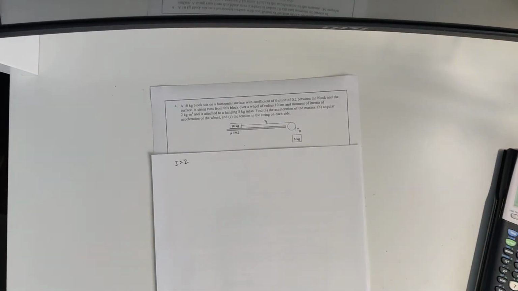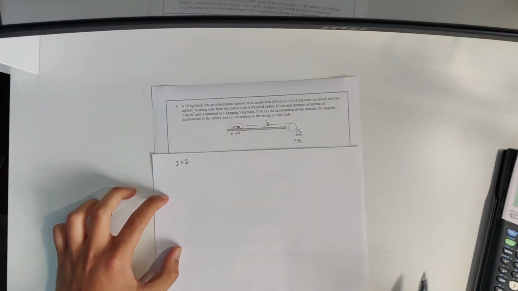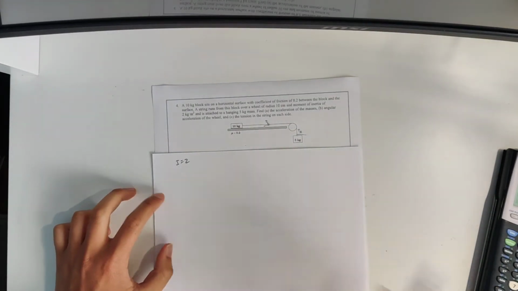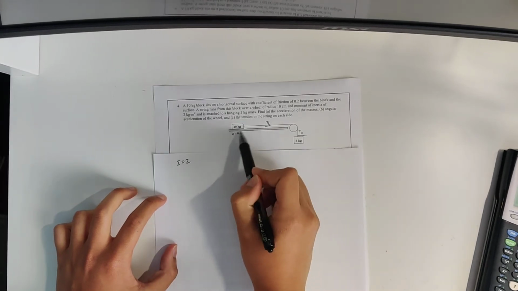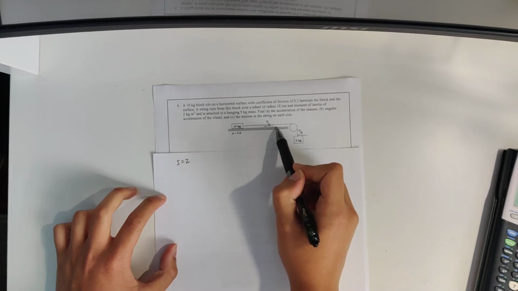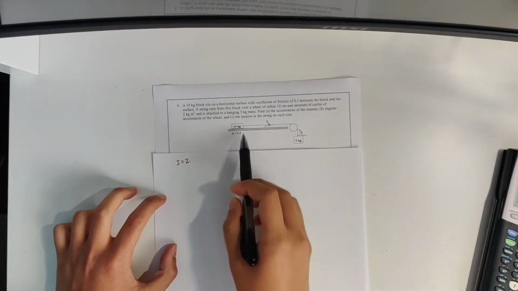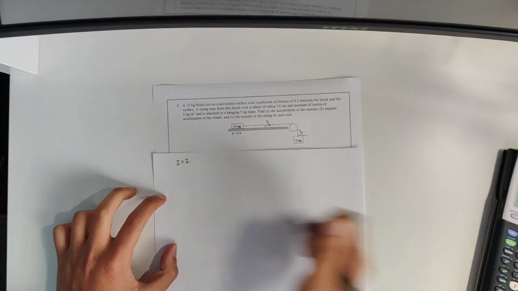So first, what I'm thinking, I'm going to set up Newton's second law to isolate for the tension. So we have TL and TR. If you look at this system right here, for the 10 kilogram block, the force pulling it is going to be tension L. And it says this is a rough surface, so what's holding it back is the friction.